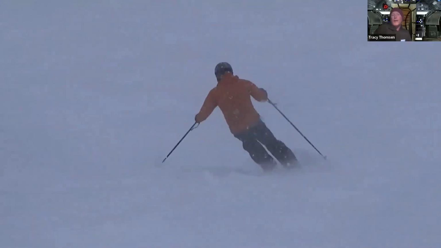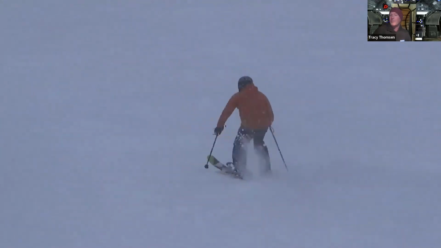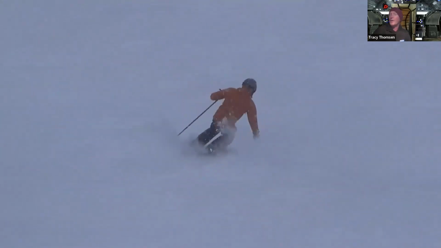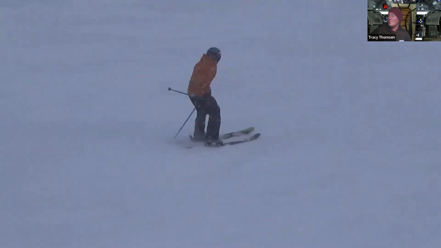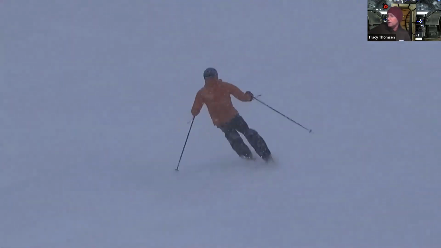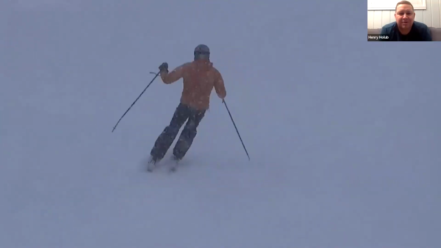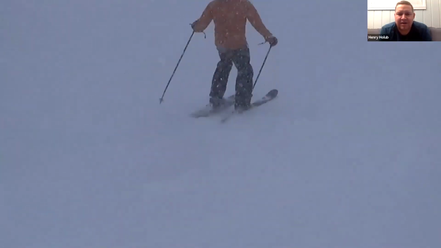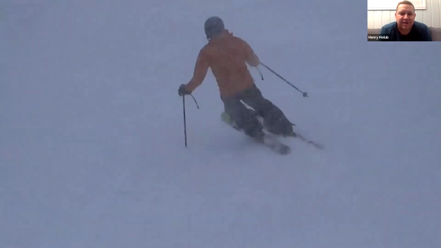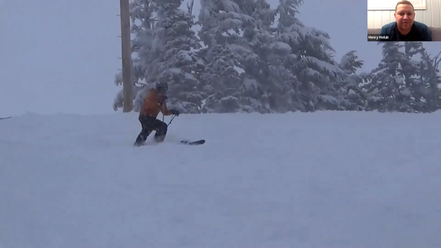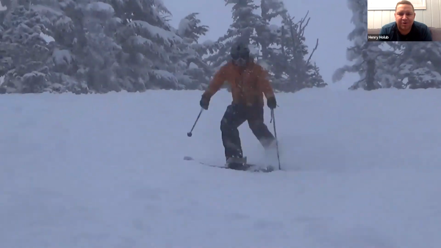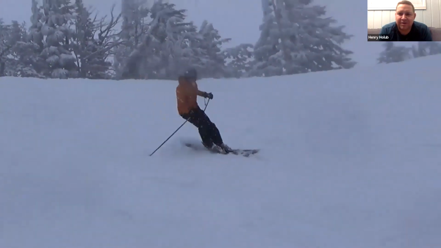Henry, do you want to pick a fundamental at the finishing phase of the turn and see what you can come up with? Maybe a similar or different fundamental than what Tim and Hannah have spoken to? Sure. It looks like at the finish of some of the turns, it's inconsistent, but he's pulled his shoulders all the way across the hill.